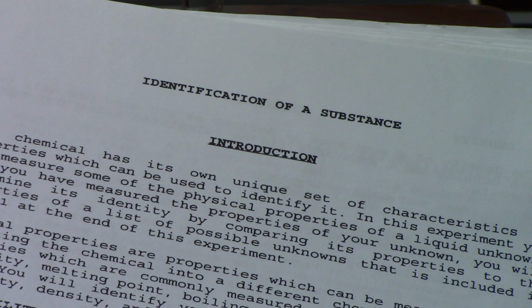What I'm going to do is I'm going to do 3 tests and compare my 3 tests against some knowns that have had the same 3 tests done and see if I can figure out what my unknown is. Okay, so the first test will be something called solubility.